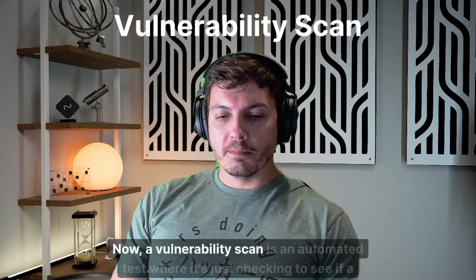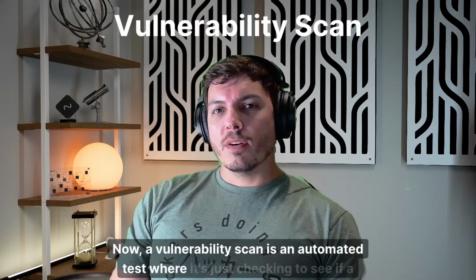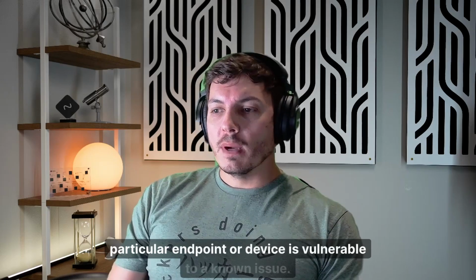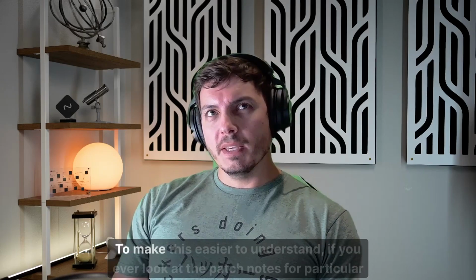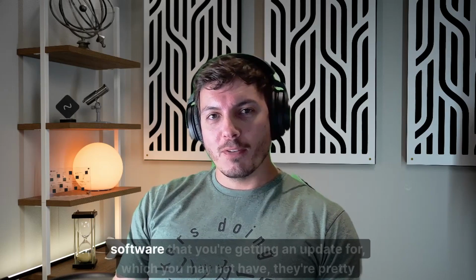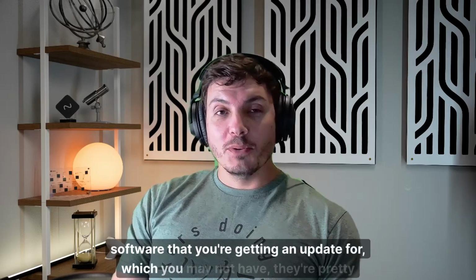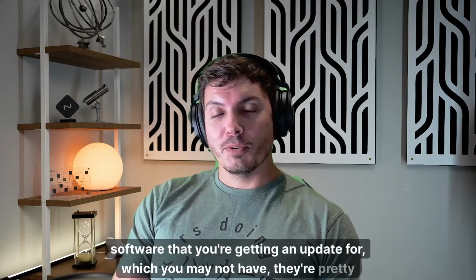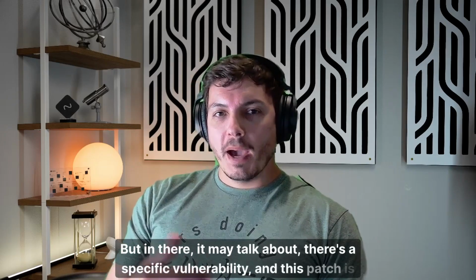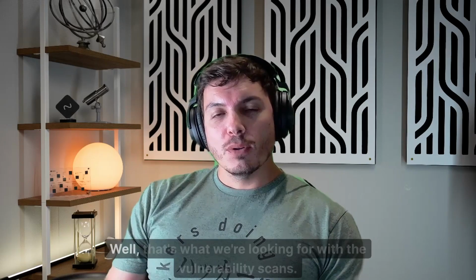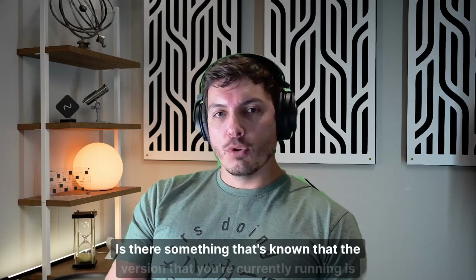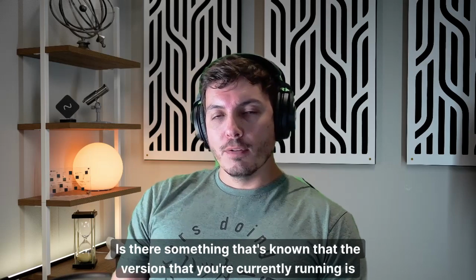Now, a vulnerability scan is an automated test where it's just checking to see if a particular endpoint or device is vulnerable to a known issue. To make this easier to understand, if you ever look at the patch notes for particular software that you're getting an update for, which you may not have, they're pretty boring. But in there, it may talk about, hey, there's a specific vulnerability and this patch is here to fix that vulnerability. Well, that's what we're looking for with the vulnerability scans. Is there something that's known that the version that you're currently running is vulnerable to?